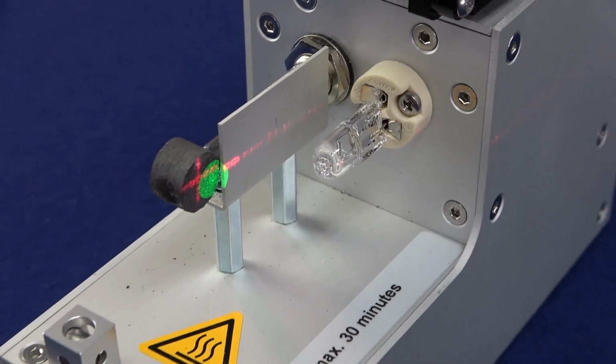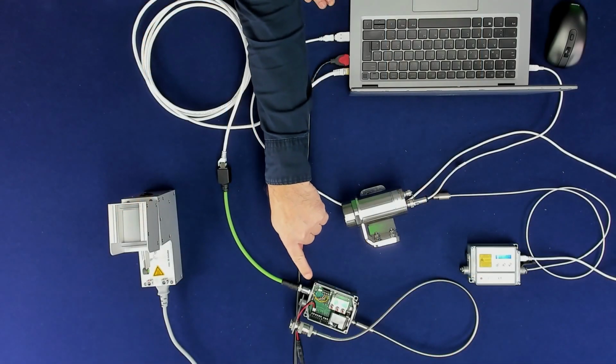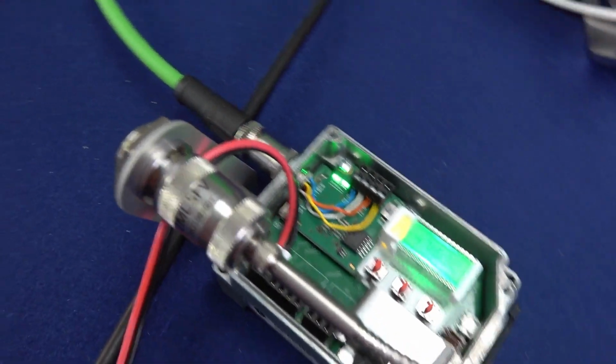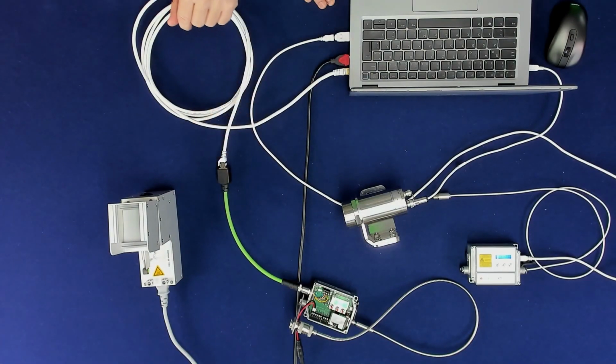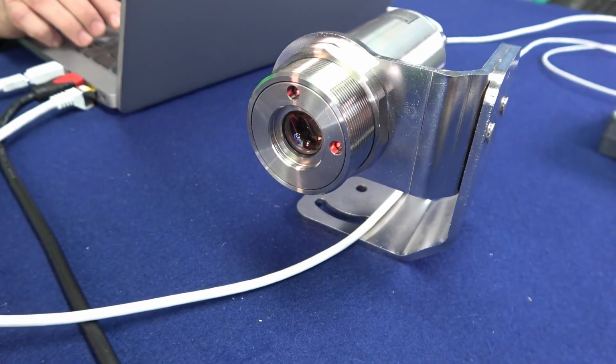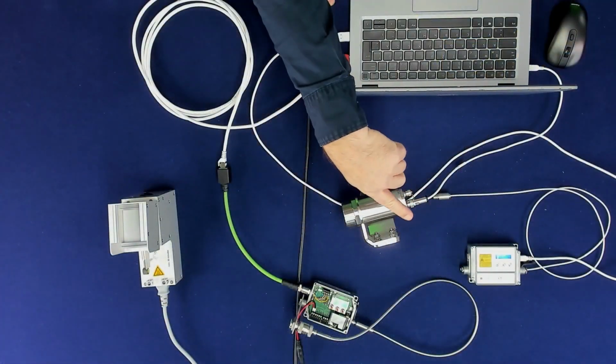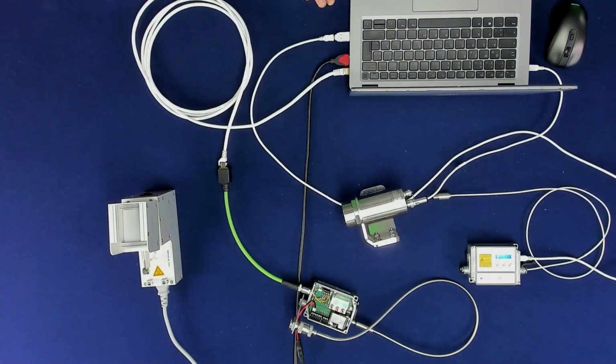We prepared already something for you. So we connected three different devices to our computer. One is our CT ratio, and in this CT ratio we use already our new Ethernet interface. So that means this unit is connected via Ethernet to the computer. We have our CS Vision, and we have a CT4M, and those are connected via USB to our computer.